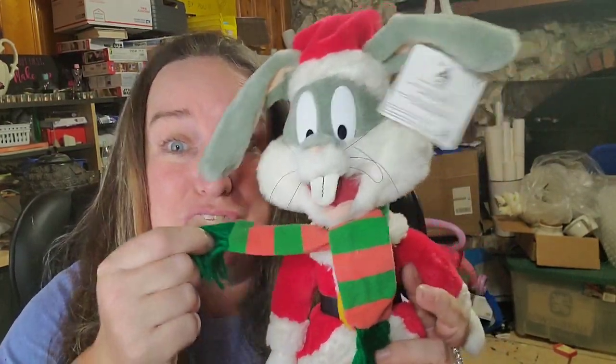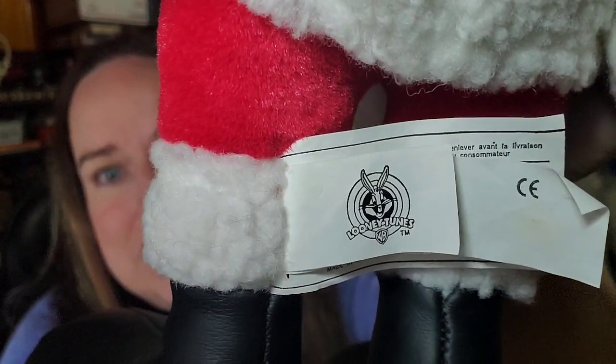I would put scarf. I would put Santa hat. I would put Christmas. And I'm also going to measure again how tall he is. I'm going to put vintage. I'm also going to put Looney Tunes. So you want to think of anything that somebody might search for.